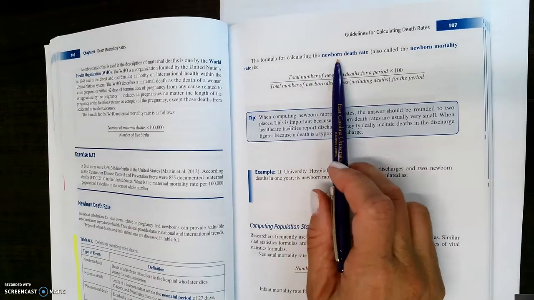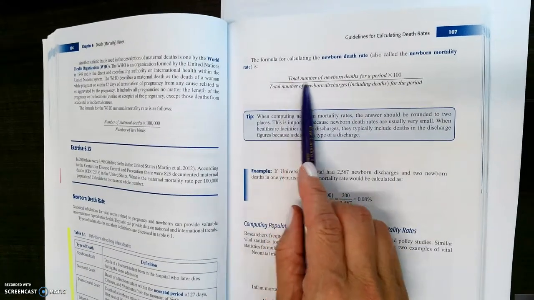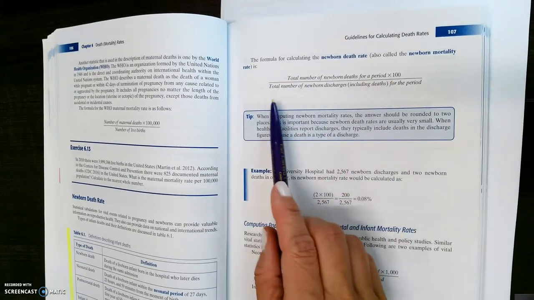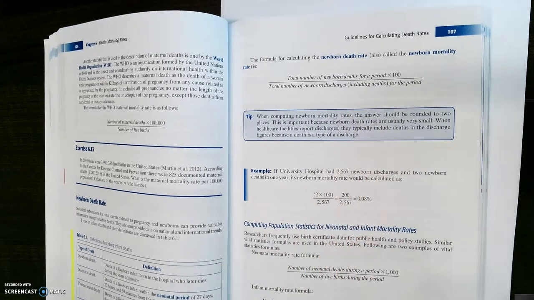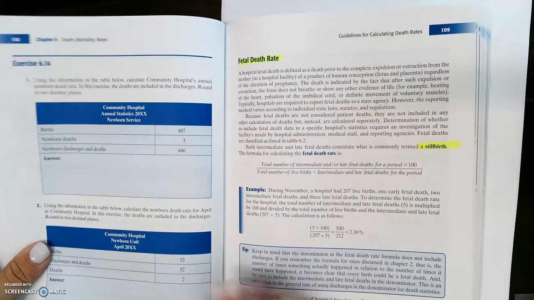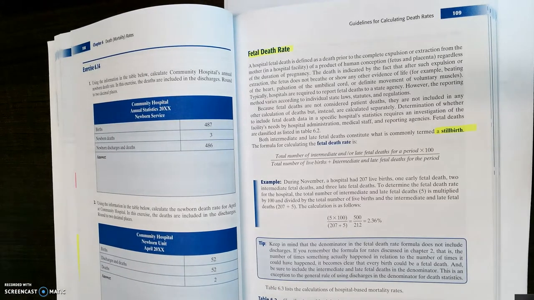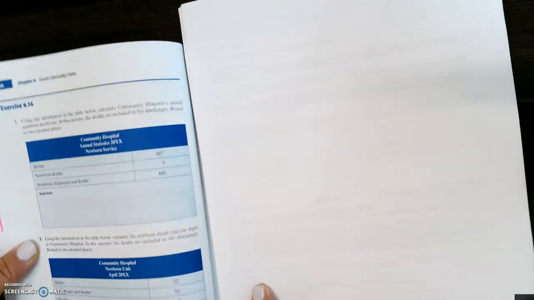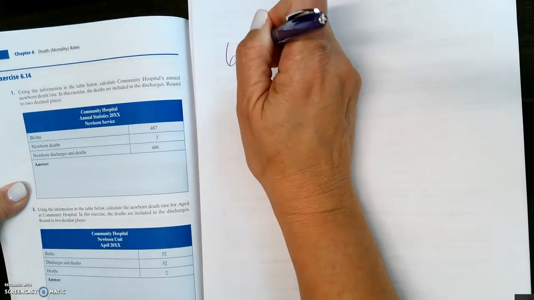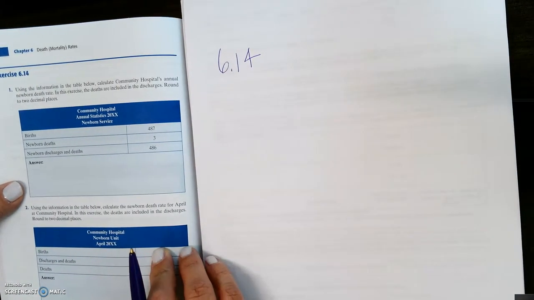All right, so you've got a newborn death rate, also called the newborn mortality rate, at the top of page 107. Total number of newborn deaths for a period multiplied by 100 over the total number of discharges, including deaths. That's a reminder for the period. So let's just flip right on over, and we're going to look at 6.14, and we're going to calculate that one because it's not available in the back of your textbook. So we'll take a look. Using the information in the table below, calculate community hospitals' annual newborn death rate. In this exercise, deaths are included in the discharges, and they want you to round to 2 decimal places.